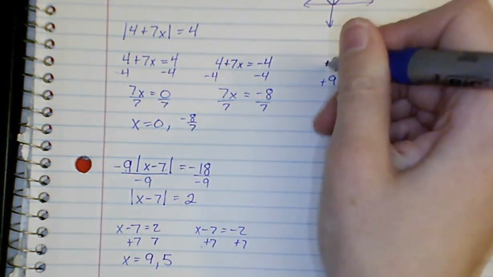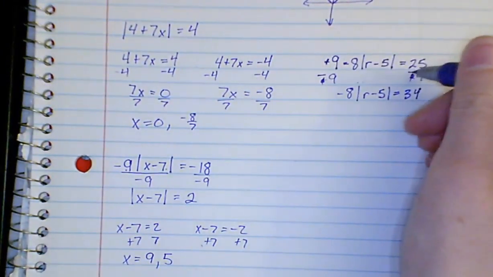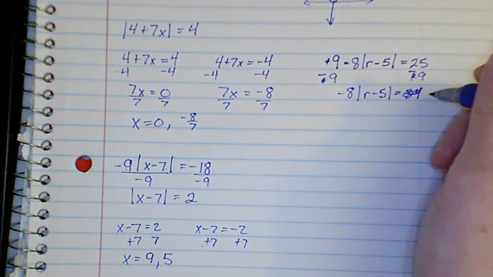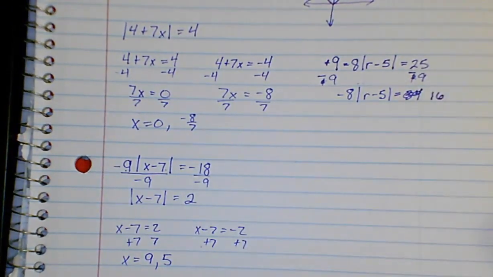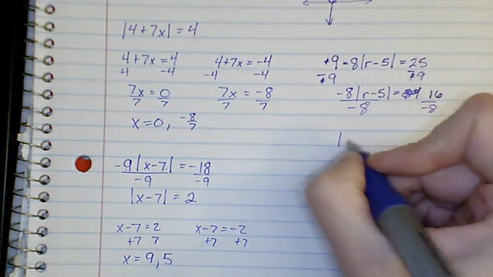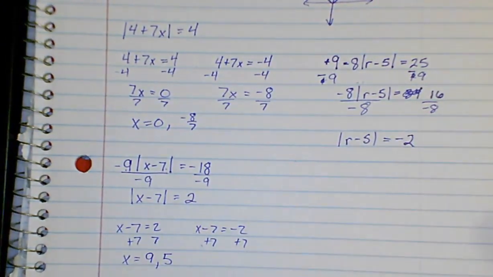Oh, no, sorry. That's supposed to be a positive 9, not a negative 9. So that should be 16, and then you divide by negative 8. So the absolute value of r minus 5 equals negative 2.